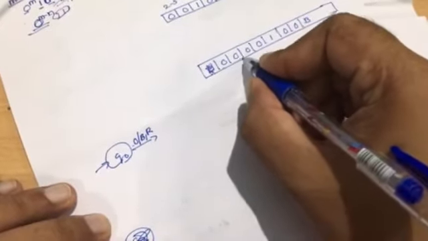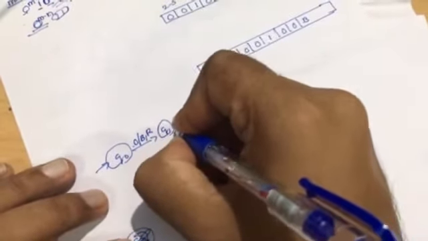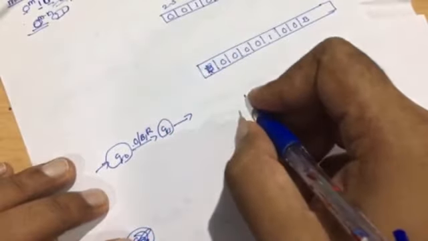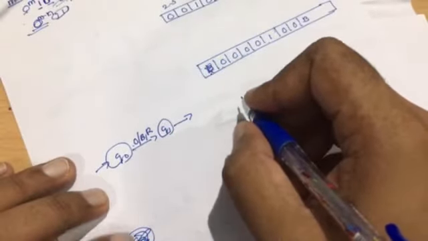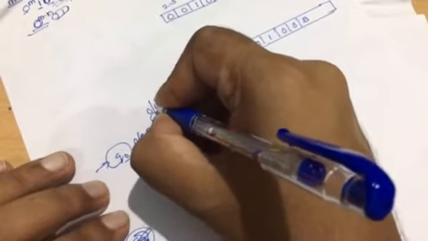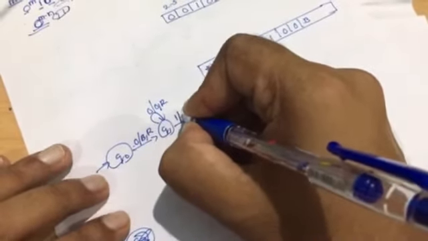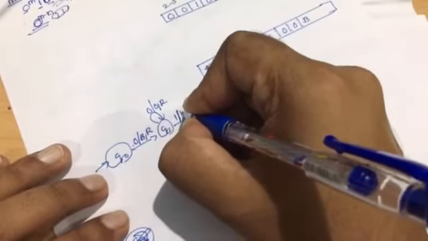On the next state, q1, you keep on moving towards the right side until you see a 1. If you see a 0, keep on moving towards the right side, and if you see a 1, keep the 1 there.